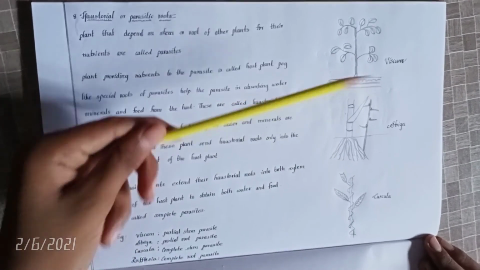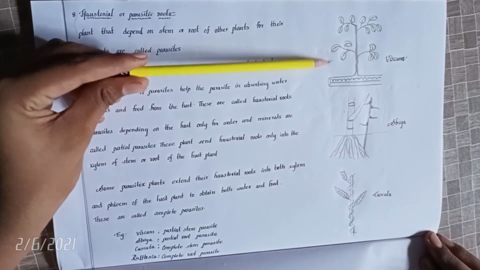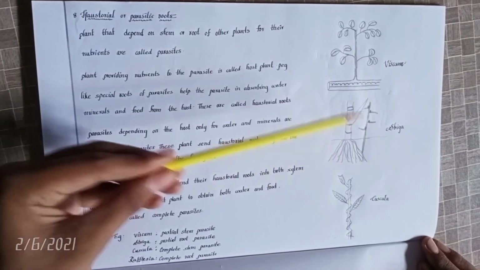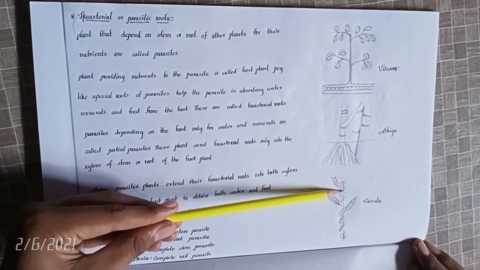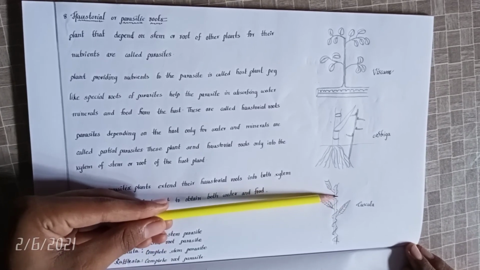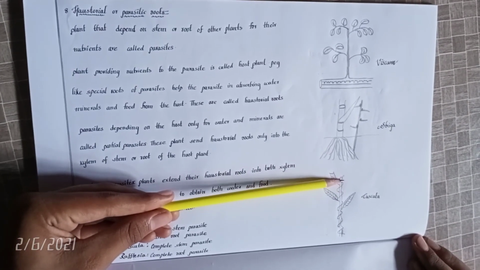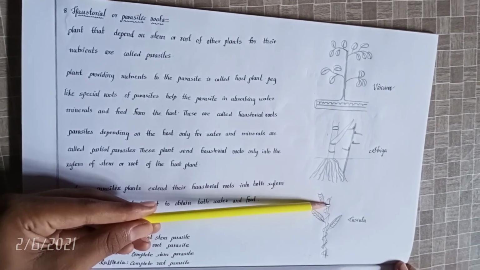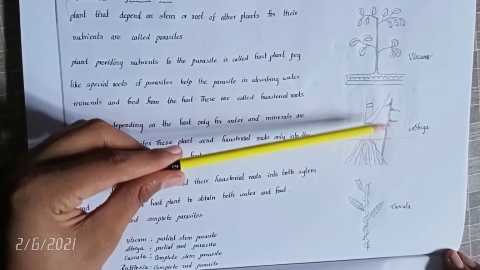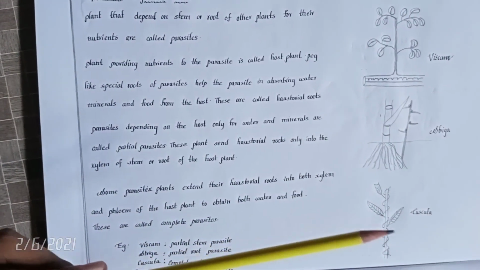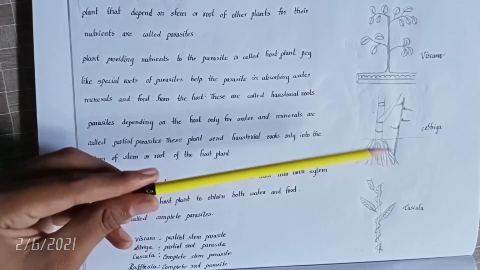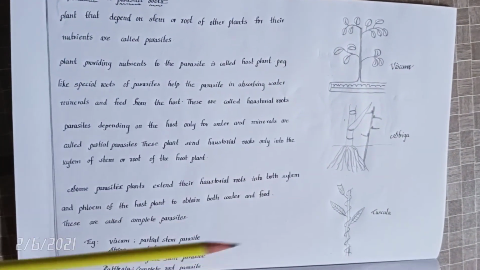Here we see examples of Viscum, Striga, and Cuscuta. Viscum is a partial stem parasite, Striga is a partial root parasite, and Cuscuta is a complete stem parasite. This whip-like strand-like structure is the parasite. This parasite enters into both the xylem and phloem vessels of the stem and absorbs water, minerals, and food materials. In the case of Striga, it is a root parasite, a plant that depends on the roots of another plant, and it only enters into the xylem vessels and absorbs only water and minerals. It is a partial root parasite.